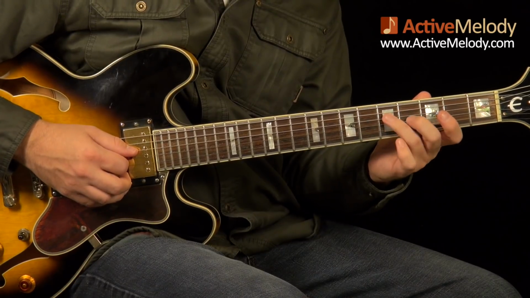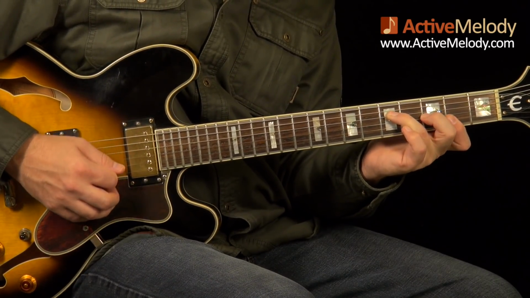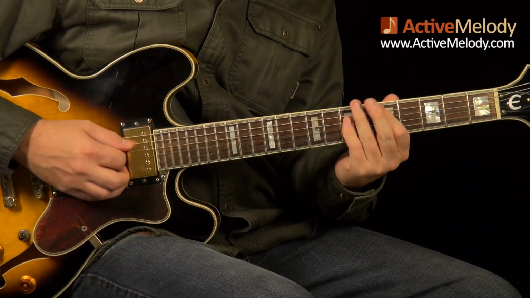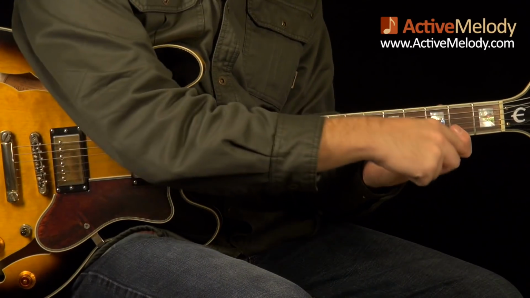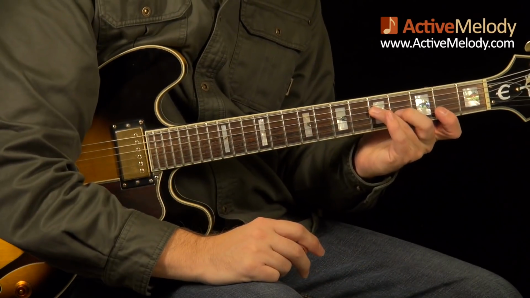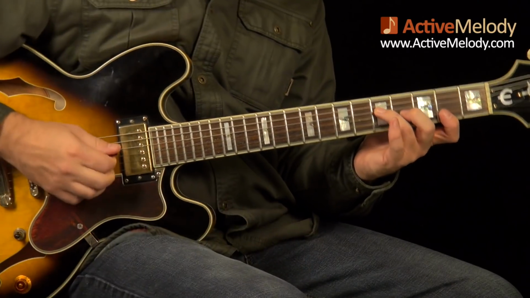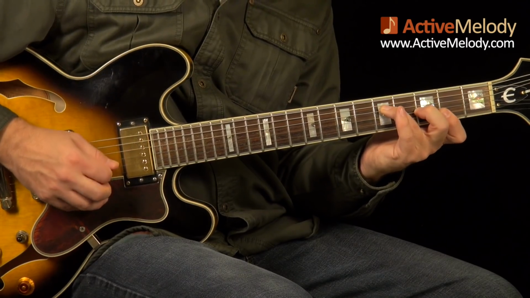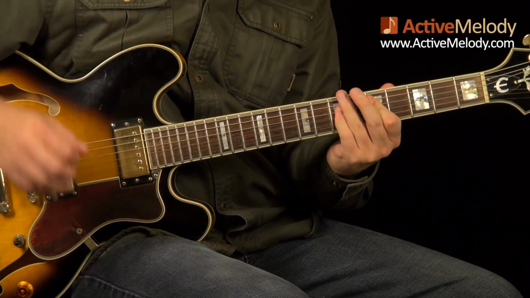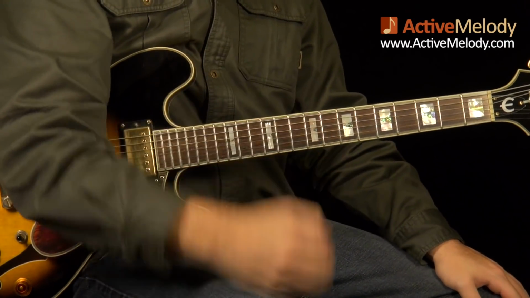But from the A, you would just take that same shape and then you can resolve on the 1. You can see all I'm doing is I'm just using my index finger here to create what would be the nut here. I'm just sliding it up. So you can use this in any key. It's a great little resolve to get you back from the 5 to the 1 chord.